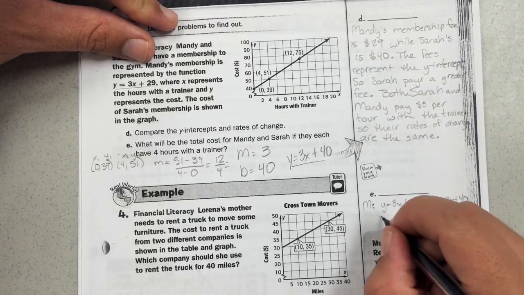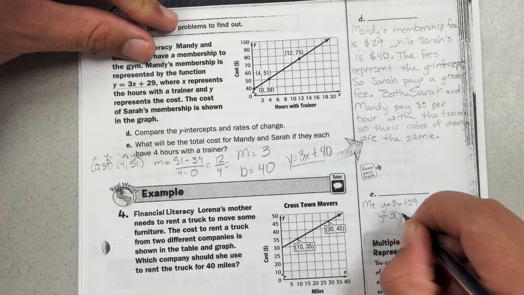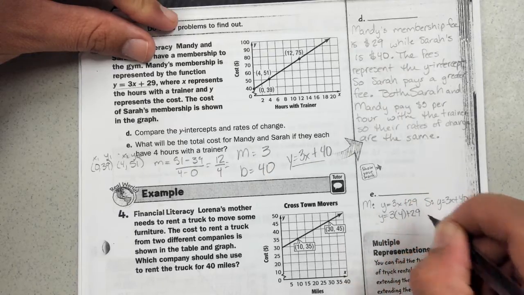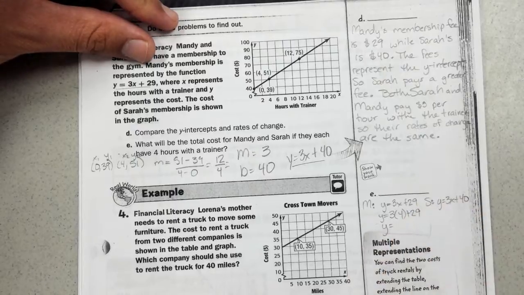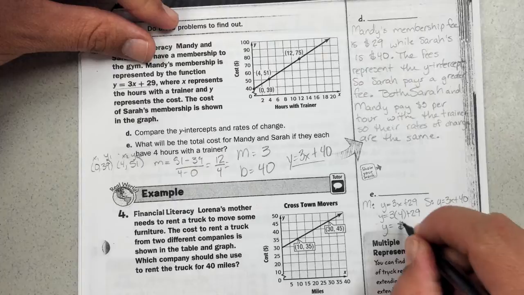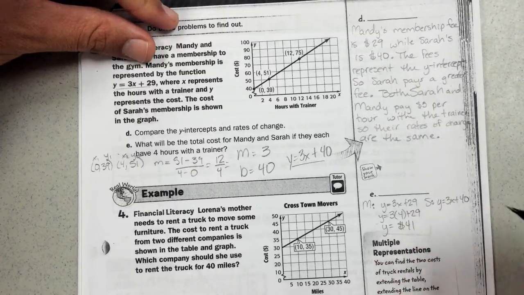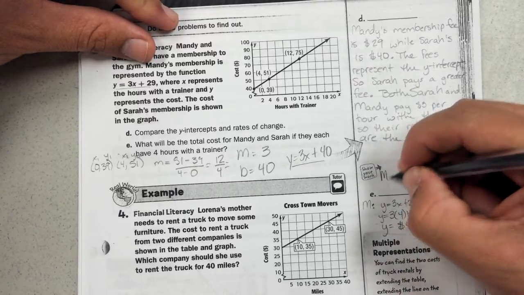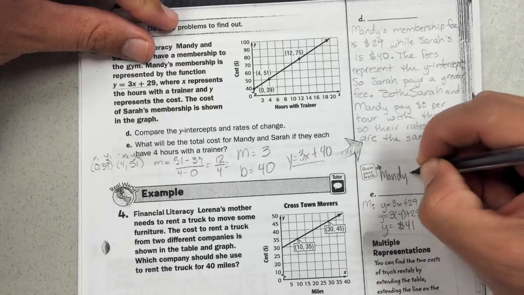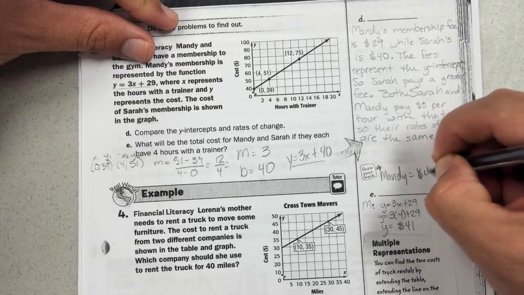So Mandy's will be y equals 3 times 4 plus 29. 3 times 4 is 12 plus 29 is $41. So Mandy is $41.